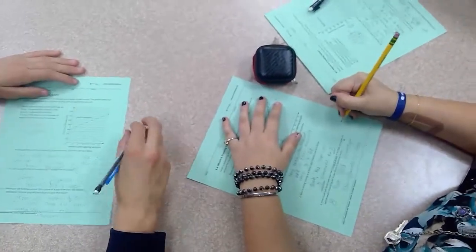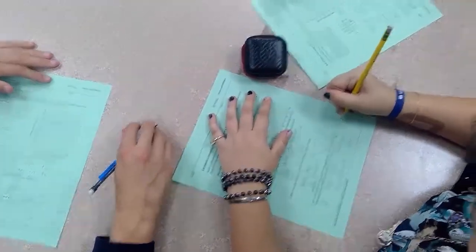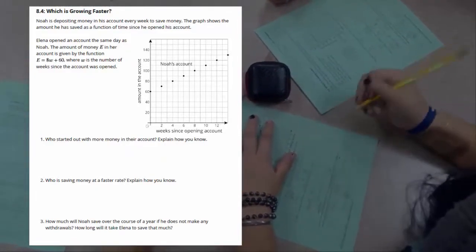After a purposeful sequence of tasks, students are asked to compare two linear functions represented in different ways in the Open Up Resources task, Which Is Growing Faster. In this task, they are presented with an algebraic and graphical representation of two scenarios and asked to compare the initial value, or y-intercept, and the rate of change.